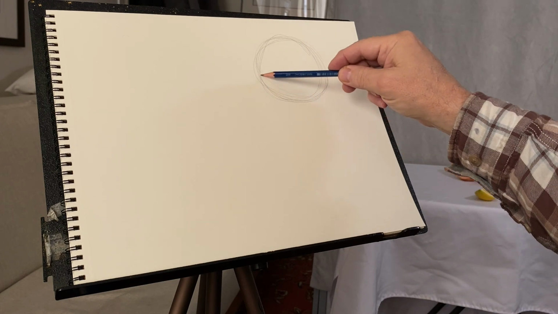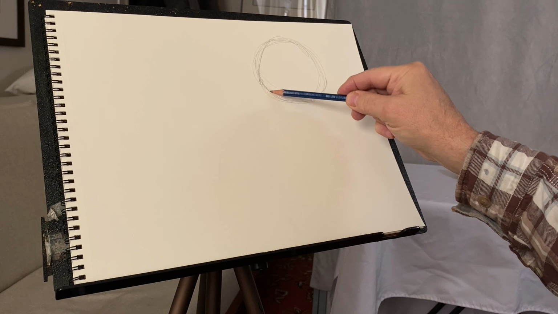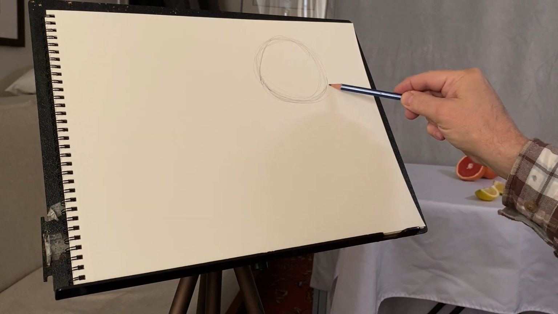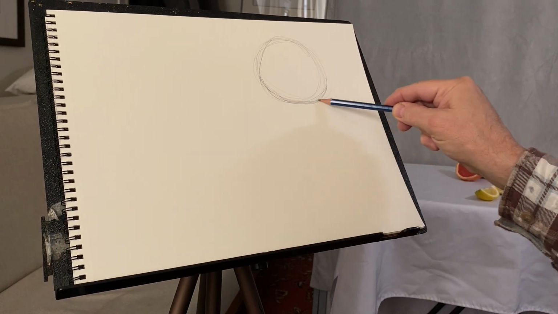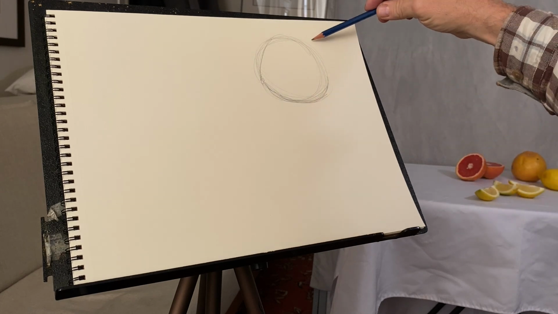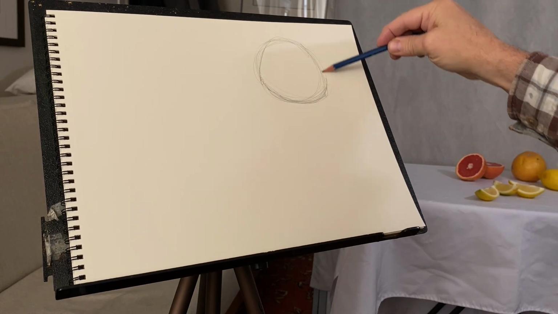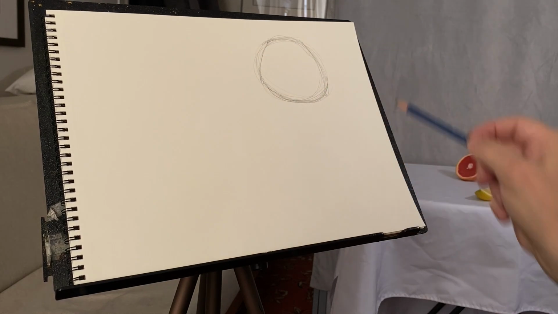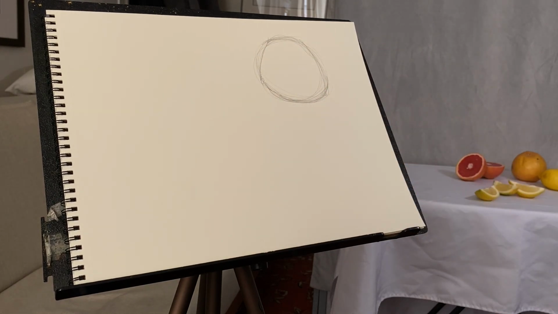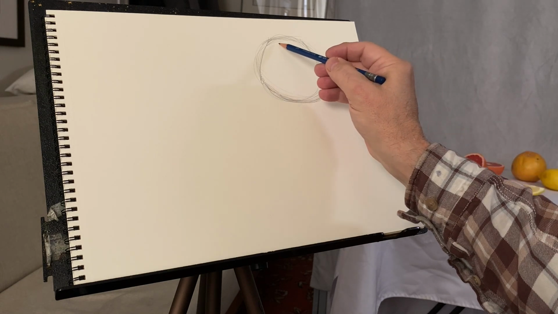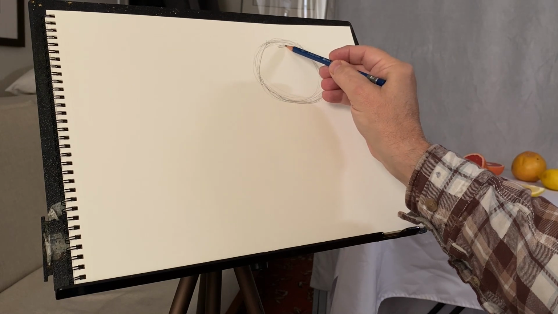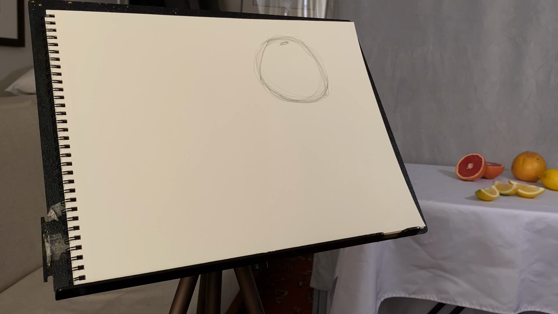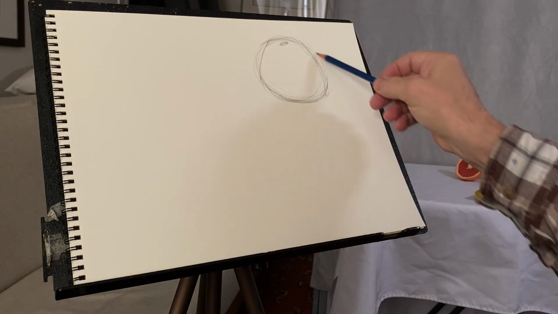And within that circular shape, yes, there are some little variations. The bottom tends to be a little flat. The sides tend to be a little boxy with the grapefruit. The top tends to have a bit of a conical shape. And there's always a little navel. So our perception starts with the circle.